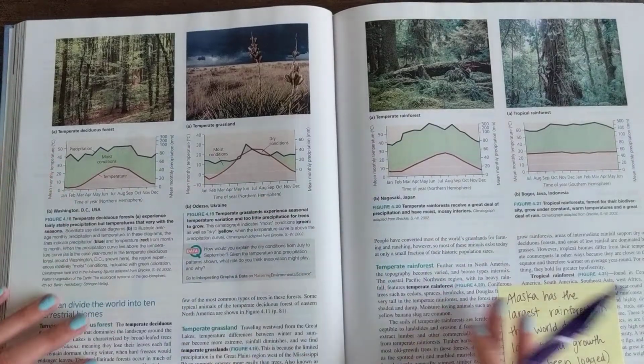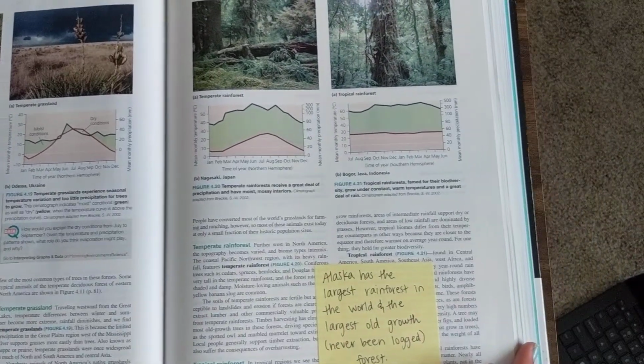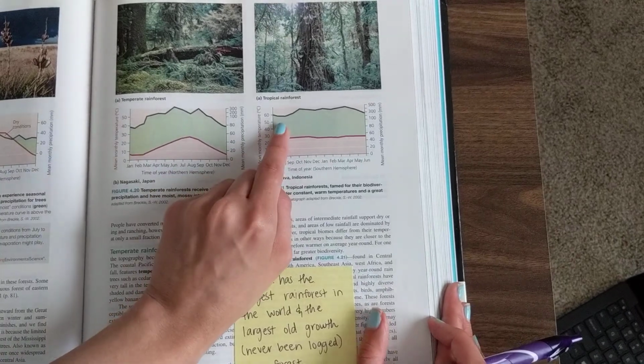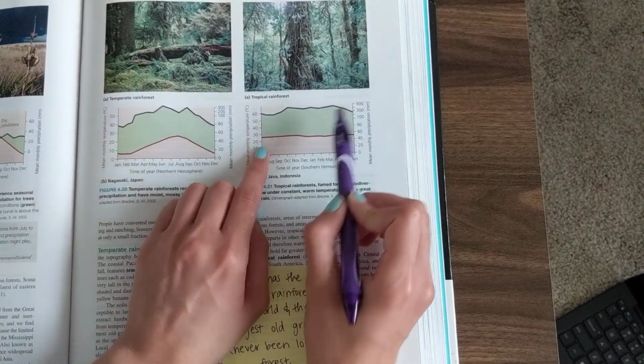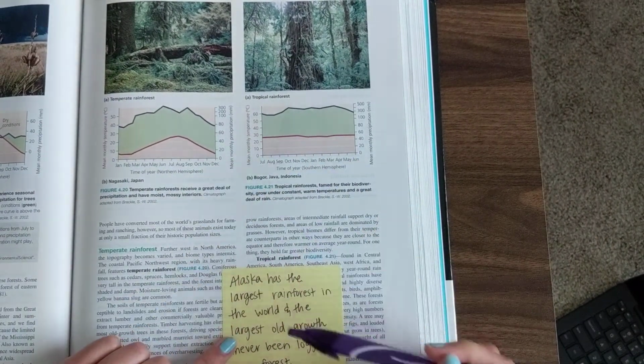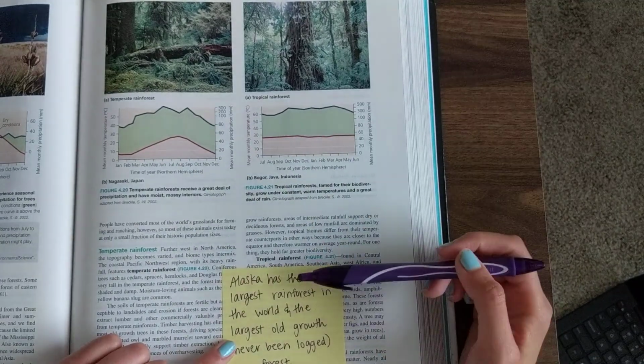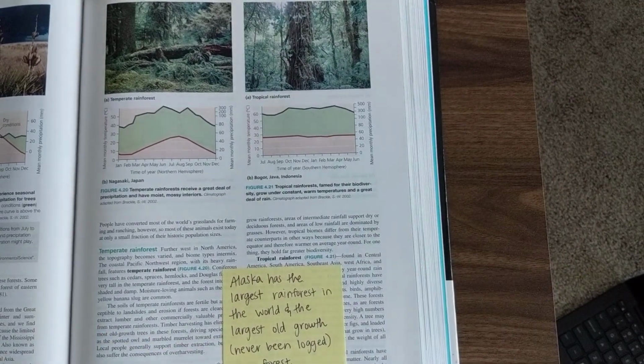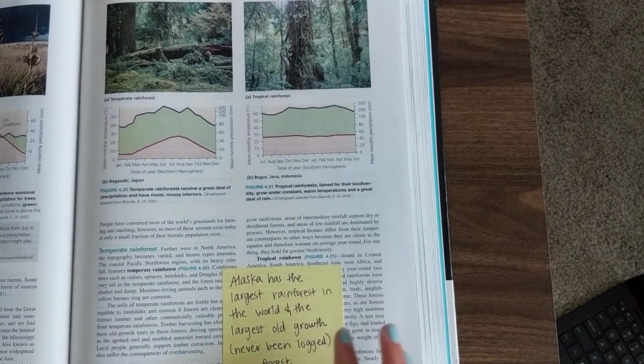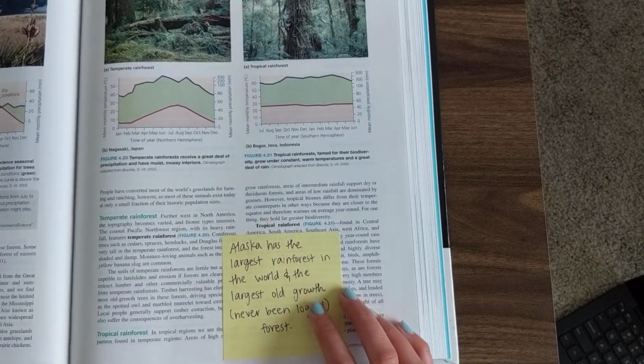Tropical rainforests, the precipitation is constant, and so is the temperature. It's hot and it's rainy. Alaska has the largest rainforest in the world and the largest old growth forest. That just means that it has never been logged or cut down by humans.